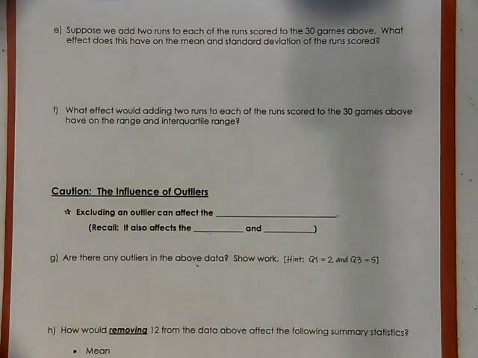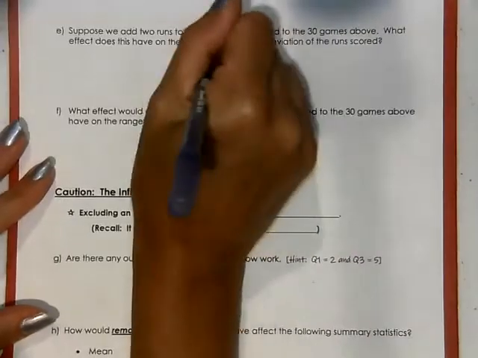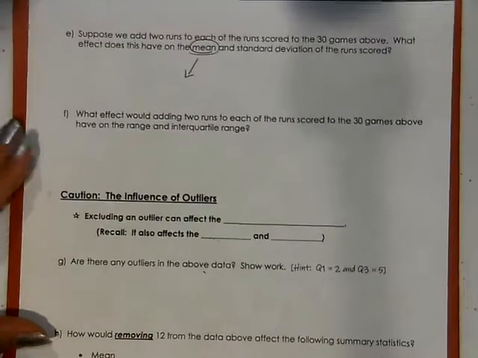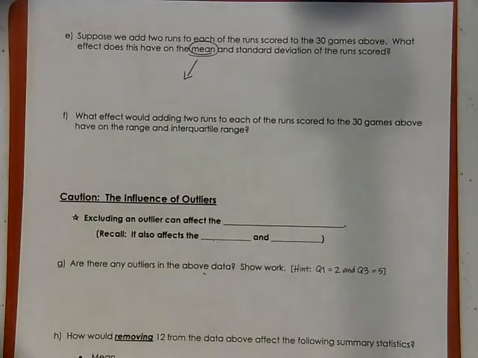So let's go to the last page. And it says, suppose we add 2 runs to each of the runs scored to the 30 games above. What effect does this have on the mean and the standard deviation of runs scored? Well, for the mean, we talked about this a little bit yesterday. If we add 2 runs, it's just like if we add 2 points to everyone's last test, what's going to happen to the mean? The average? Well, the average will increase by 2.